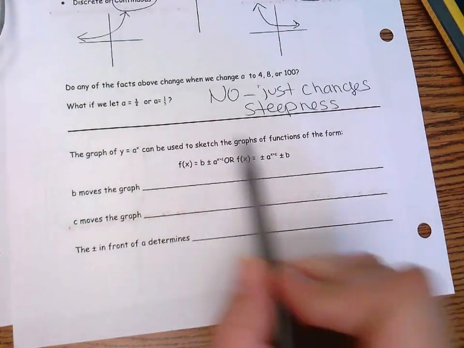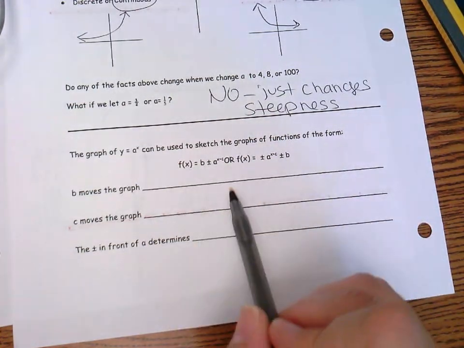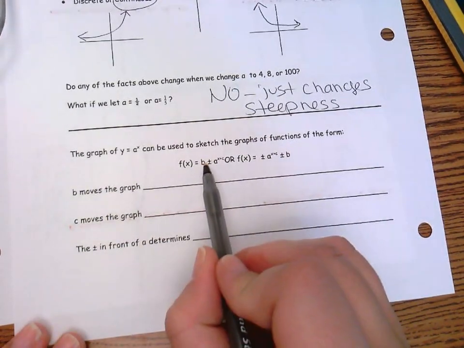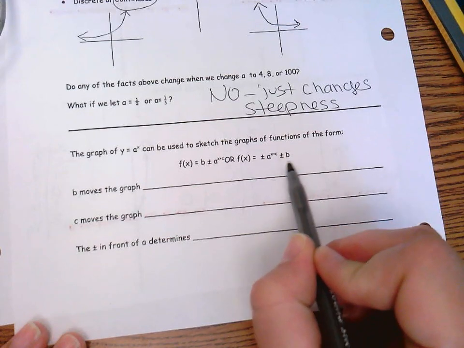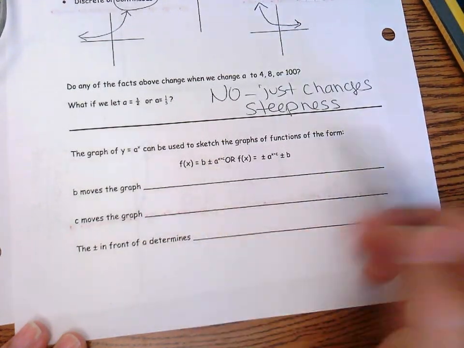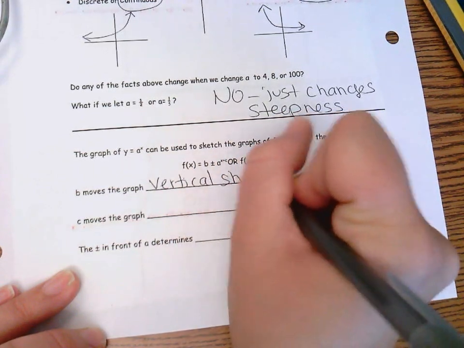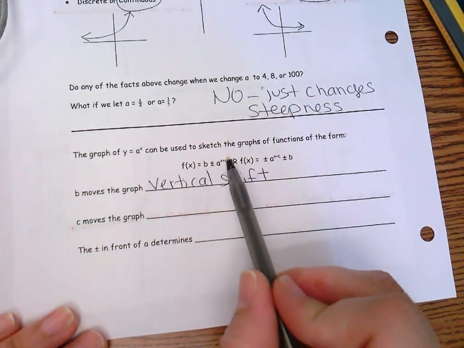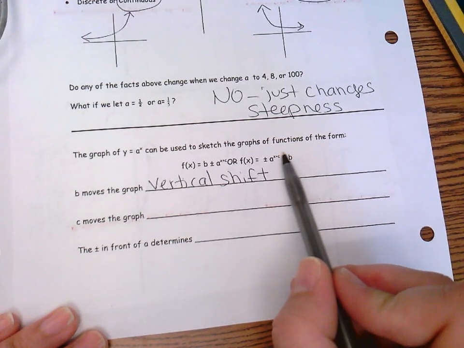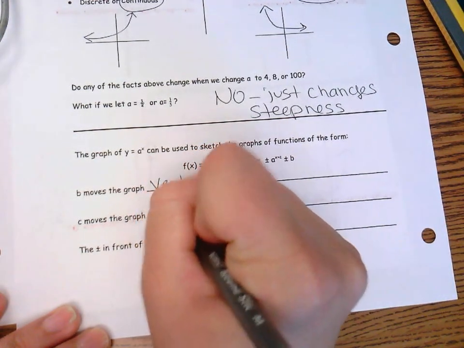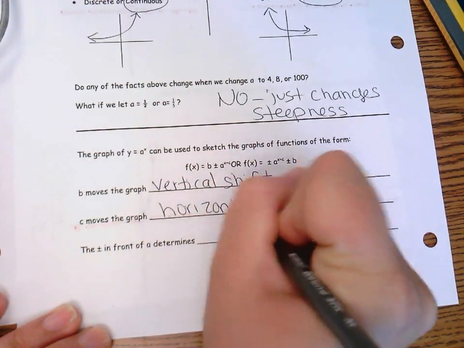And then here's a review of all your transformation rules. So what does the b value do? If you're adding or subtracting b to the function, it's your vertical shift. What does the c value do? If it's in the exponent, it's moving the x left and right, so it's your horizontal shift.